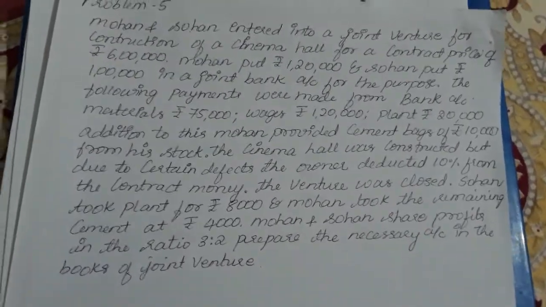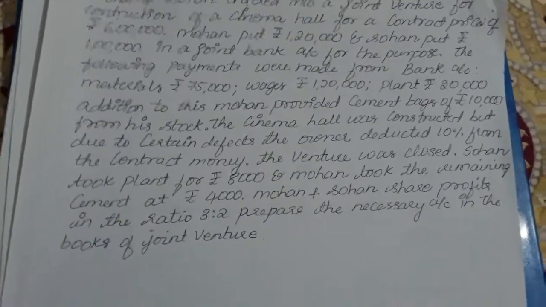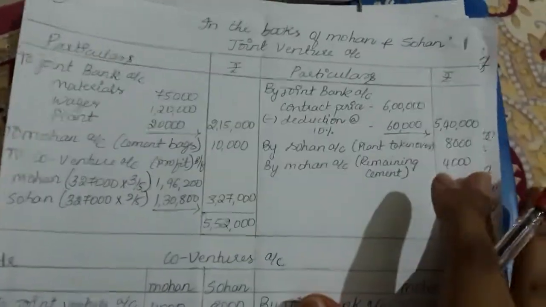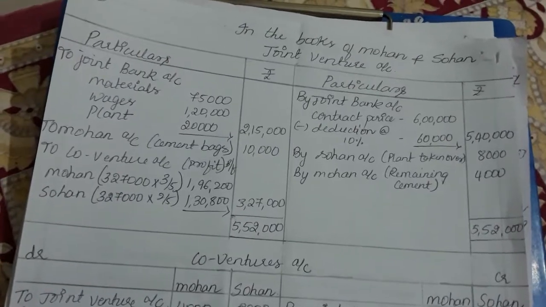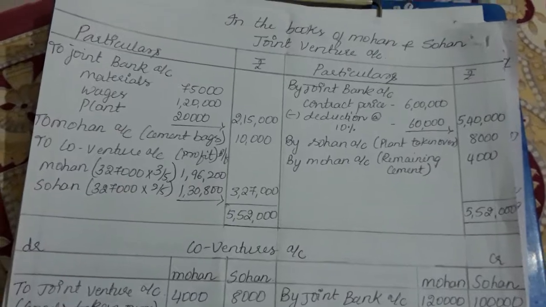So here we need to prepare the necessary accounts in the books of the joint venture, that is when a separate set of books is maintained. Coming to first, what entries are we supposed to prepare? We are supposed to prepare three kinds of accounts. One is the joint venture account, another is the co-venturers account, and the other is the joint bank account.